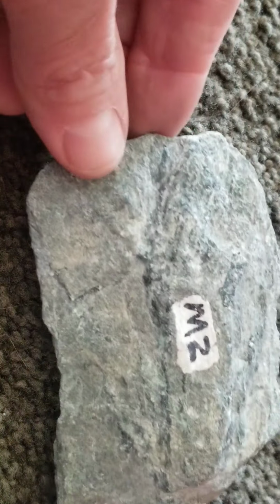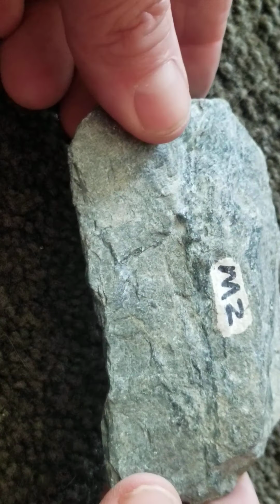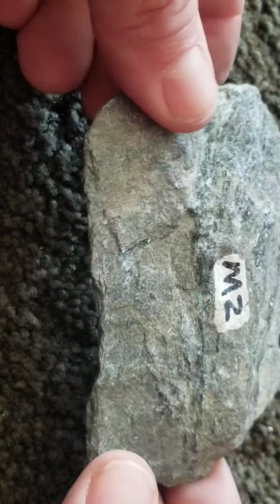The main difference between M2 and M1 is that M2 displays a little bit of a sheen as opposed to M1, which is quite dull in appearance. And if I turn this rock sideways a little bit, you'll clearly be able to see the stress-induced layering in the rock. So that'll obviously tell you whether this rock is a foliated or a non-foliated rock.